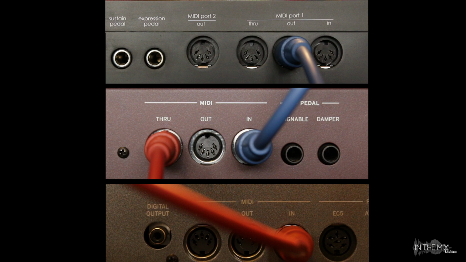To use a computer and software sequencer as a master MIDI device, we can either use a USB cable or a MIDI interface with 5-pin DIN jacks. Most computer MIDI devices don't have MIDI through because within the software sequencer you can turn the MIDI out into MIDI through. Let me give you an example of a computer keyboard configuration.